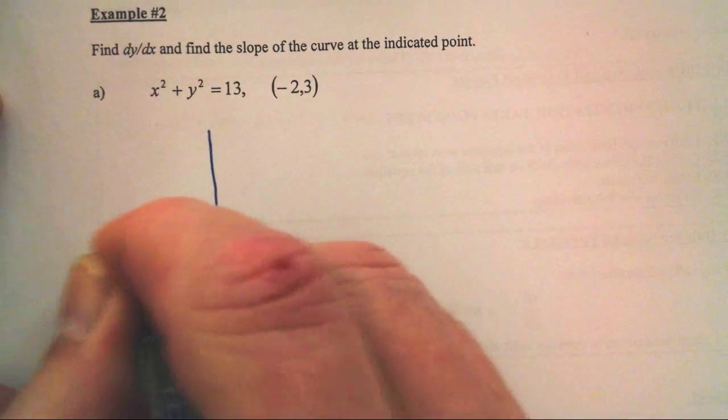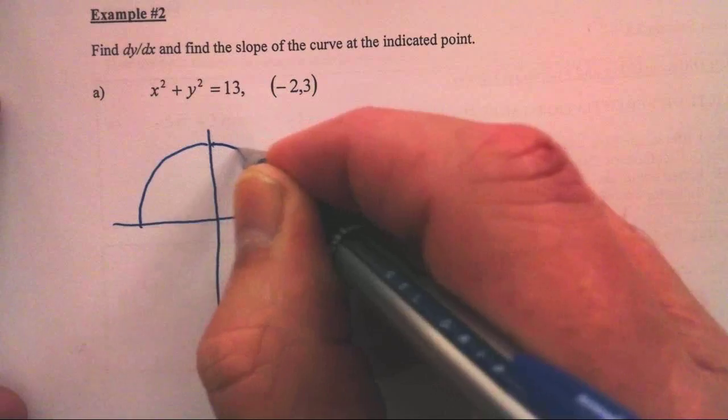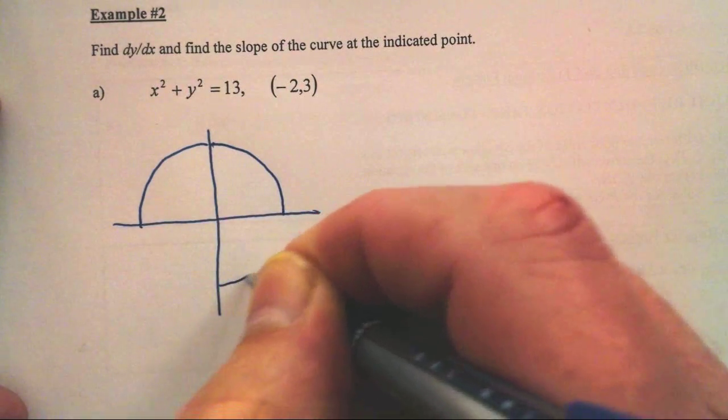Here we have a curve we should be pretty familiar with. This guy is a circle. Let's see if I can do this circle justice.